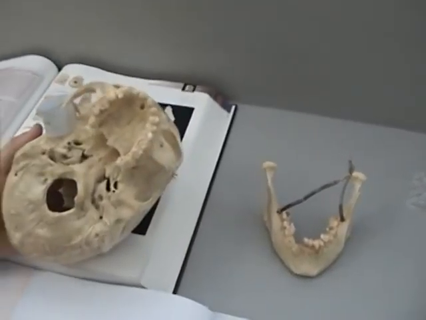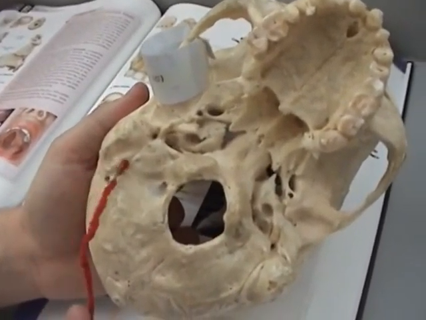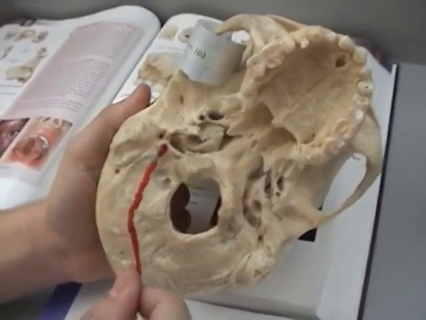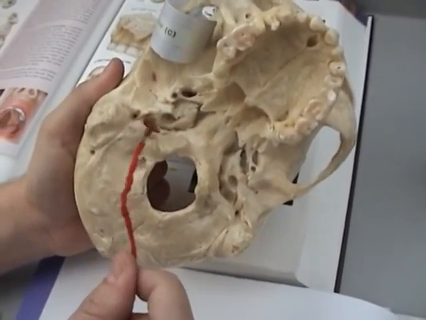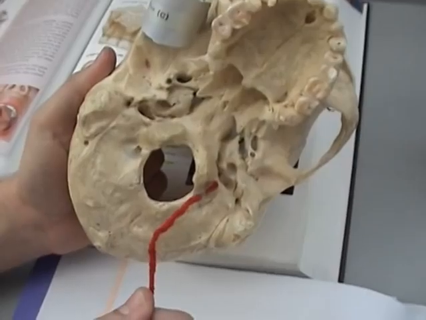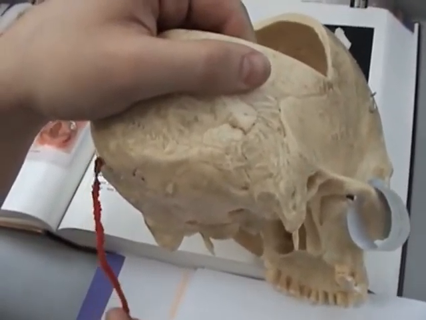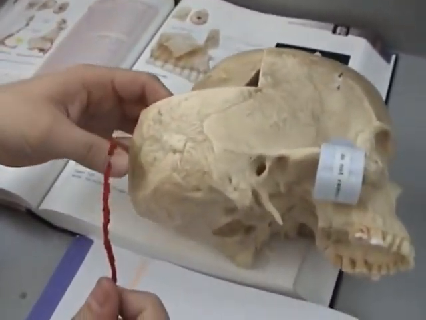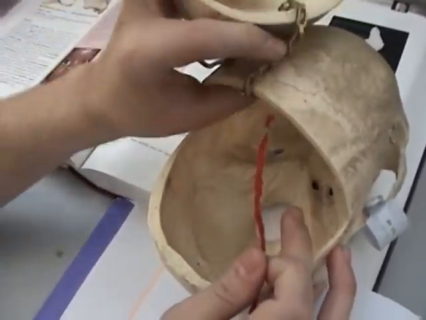So within the occipital bone we have the foramen magnum, and we have the occipital condyle, and we have an external occipital protuberance.